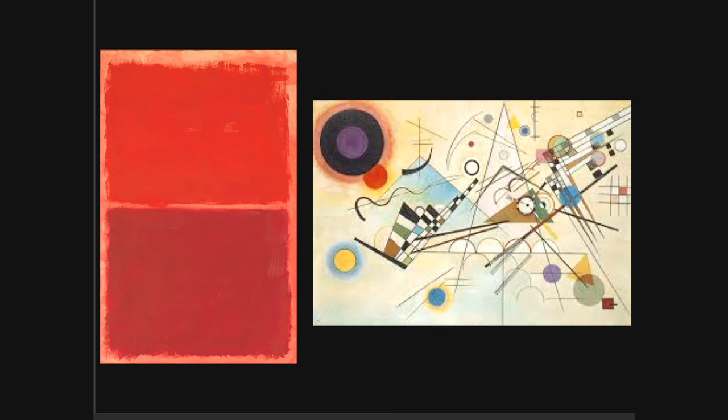Now here's 2 paintings. Let's talk about these. So we already know the one on the right hand side is by Kandinsky. We just talked about him when we talked about variety. And then we have on the left hand side a color painting by Mark Rothko. Right. So both of these have unity to them. They also have other elements of art, other principles of design.